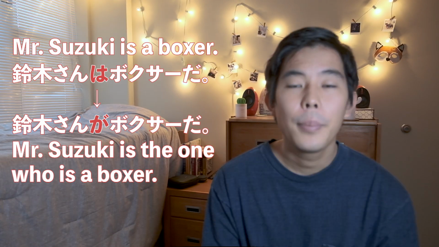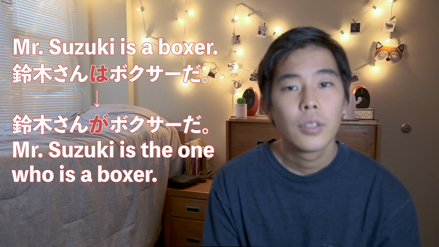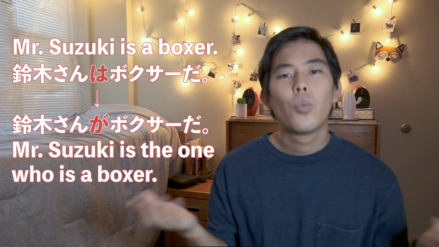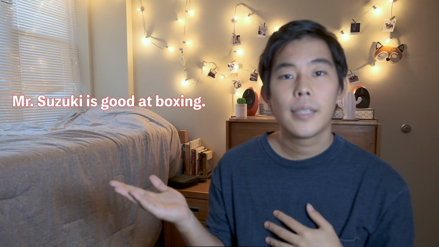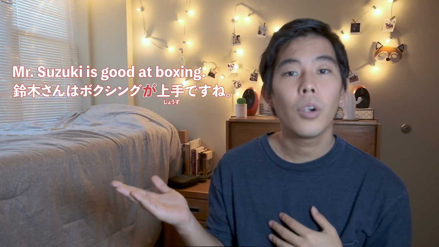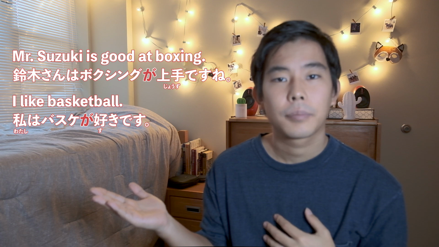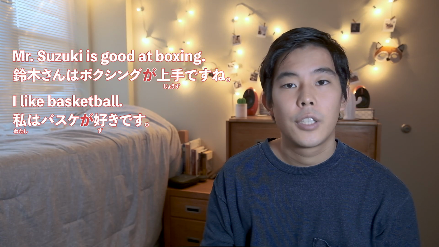By switching wa with ga, we just transform the general form with wa to the emphasized form with ga. Why do I keep saying general form with wa or emphasized form with ga? This is because some words take ga as a general form and wa as an emphasized form. For example, these sentences. Mr. Suzuki is good at boxing. Suzuki-san wa boxing ga jouzu desu ne. Or, I like basketball. Watashi wa basuke ga suki desu. In those specific cases, ga takes the general form.